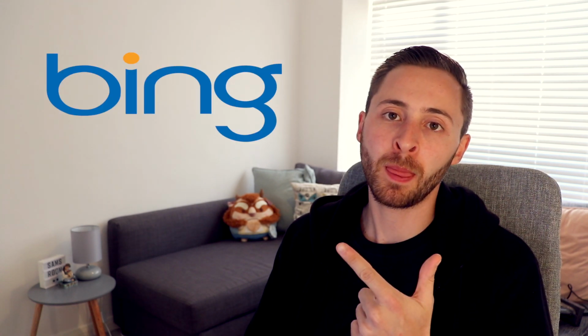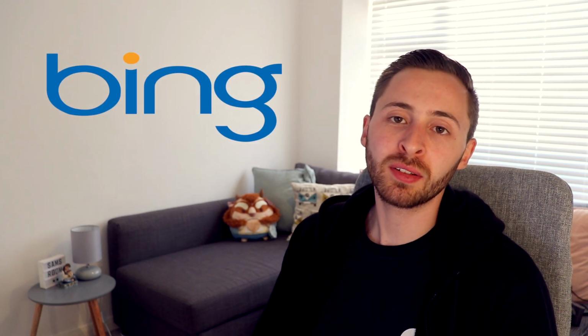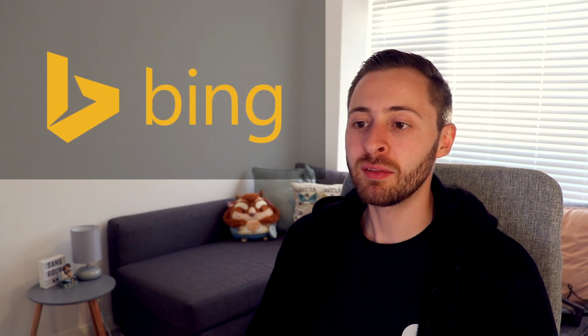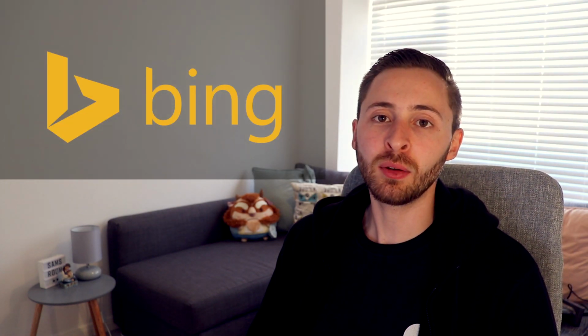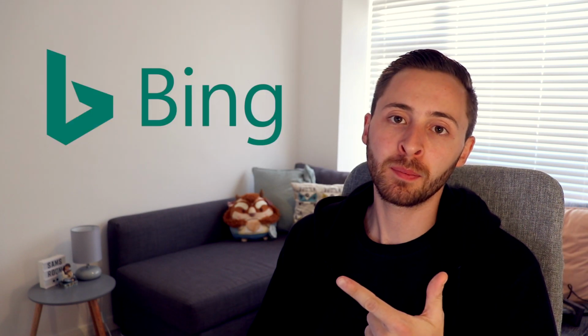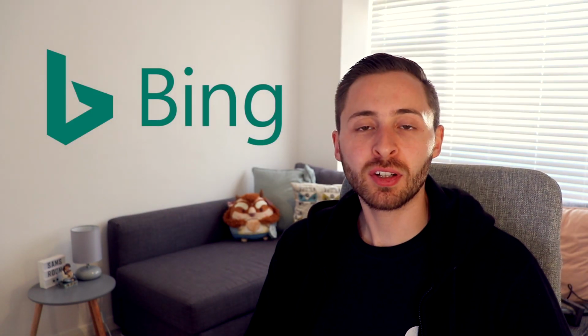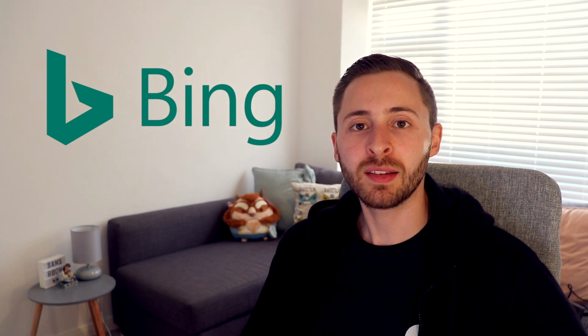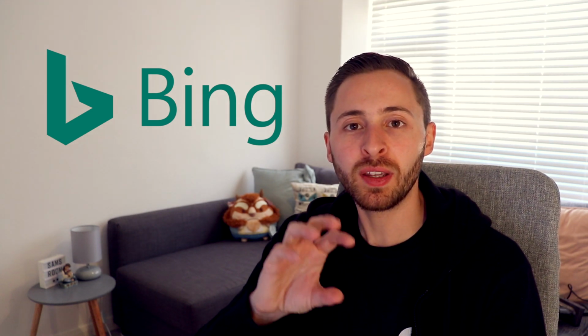So let's get started by looking at the history of the Bing logo. From 2009 until 2013 the Bing logo looked like this. Then from 2013 to 2016, the Bing logo looked like this. Then from 2016 until now, the logo looks like this. As you can see, the later version of the logo has got a capital B on the word mark, and they've changed some of the features on the icon.